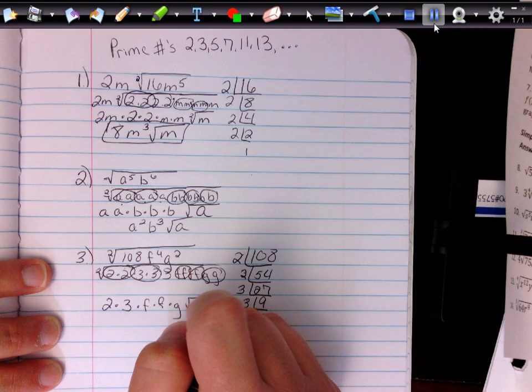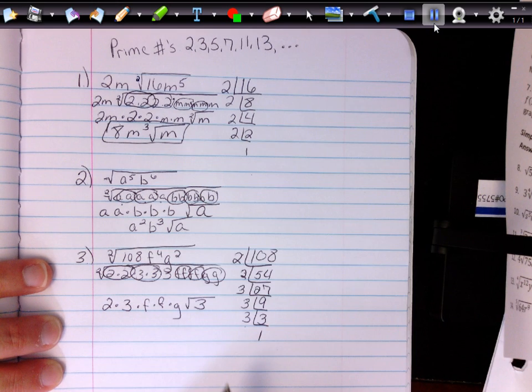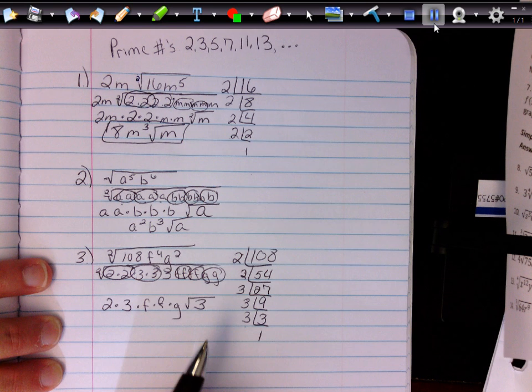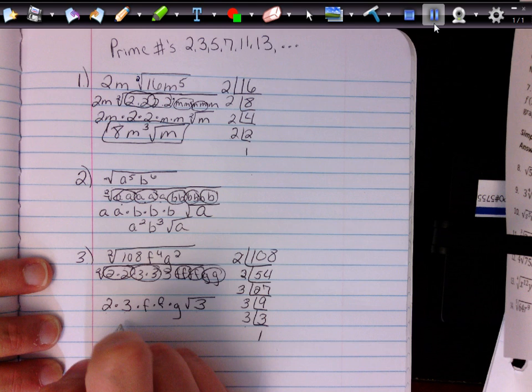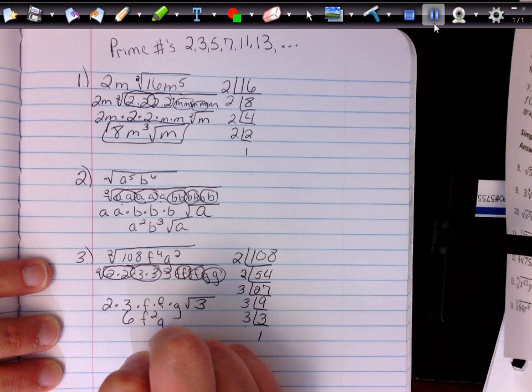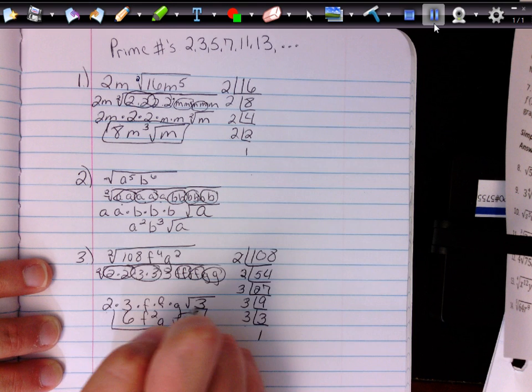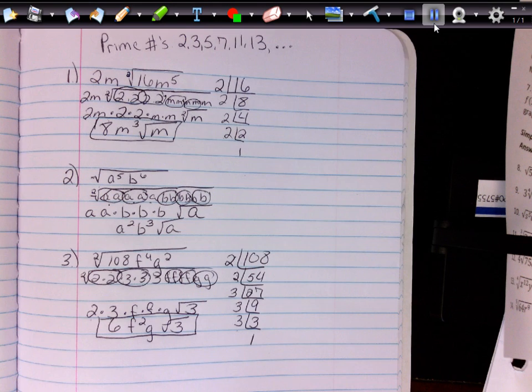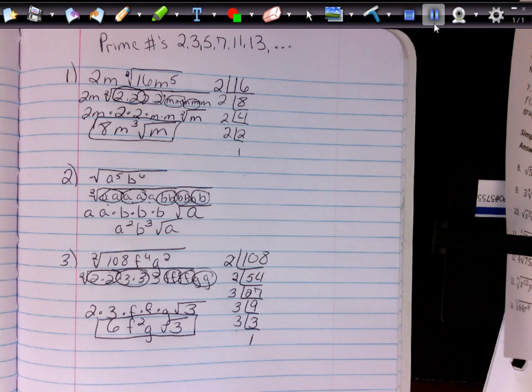And I have square root of 3 left because I have this one little 3 right here that's not been circled, so it has to stay underneath the radical. Then I'm going to multiply 2 times 3 here is 6. F times f is f squared. G square root of 3. And that is my final answer. Please make sure you have all of that written down before you move on.